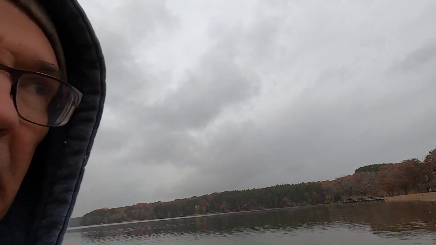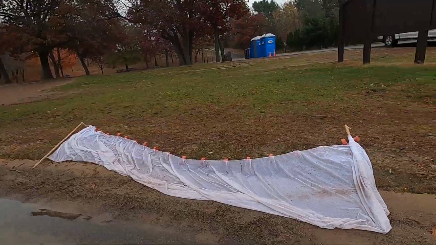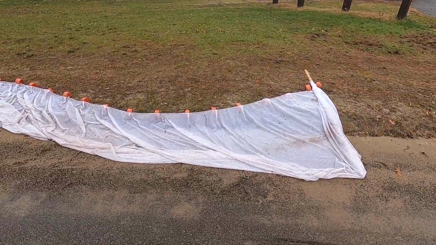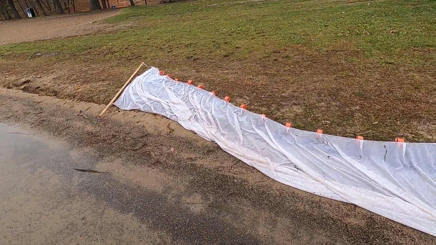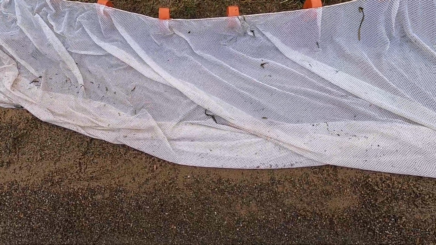So first and foremost, one thing we can do at a lake is a fish survey, kind of like our bird nets. Over here we have a seine net, and you can see little bobbers at the top and little sinkers at the bottom.